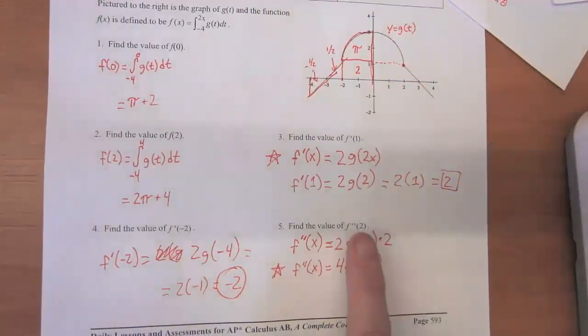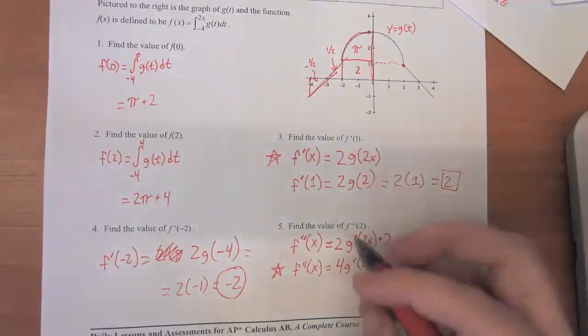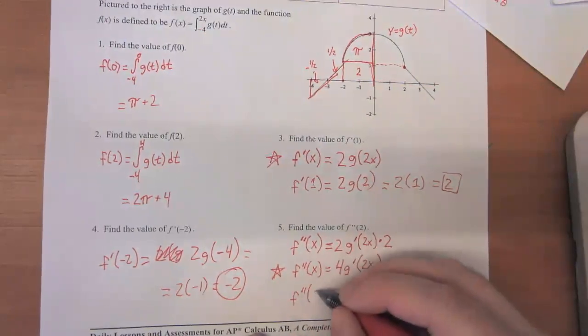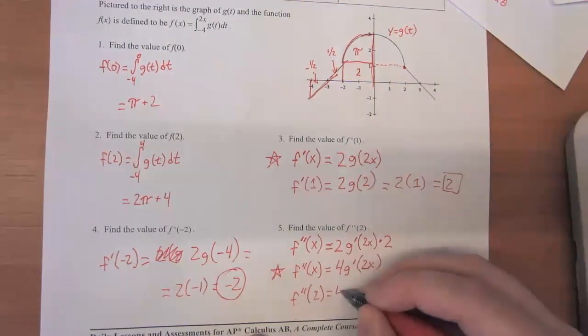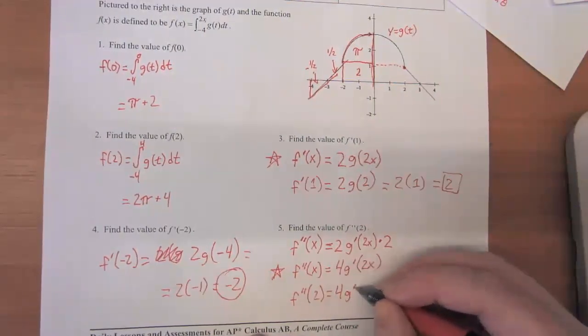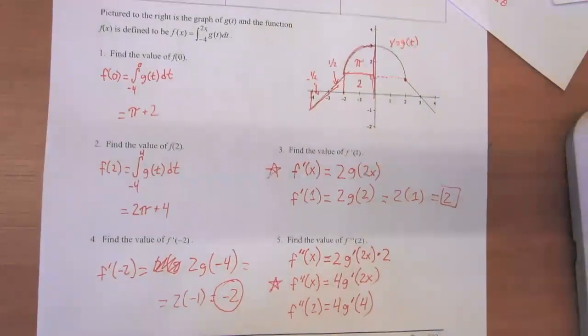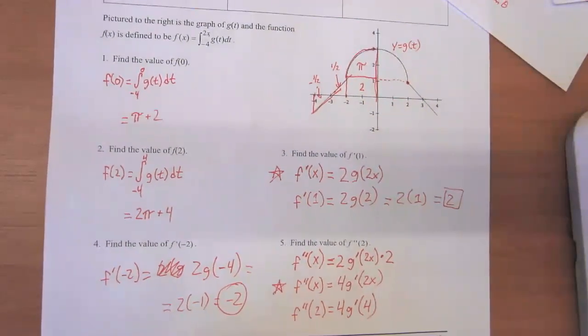Okay? So now we want to find the value of the second derivative evaluated at 2. So once again, I'm just going to plug 2 in for x. So that's 4 times g prime of 2 times 2, which is 4. All right?